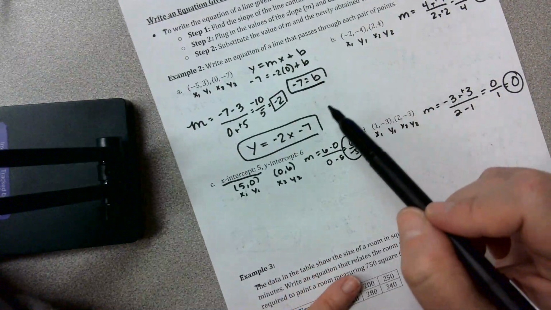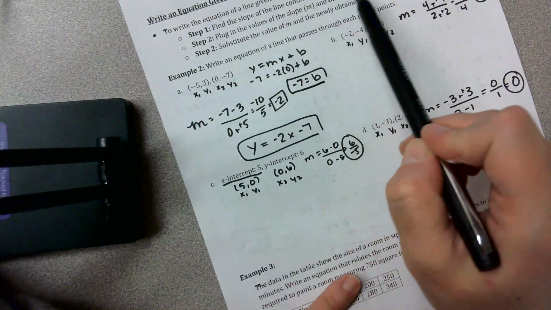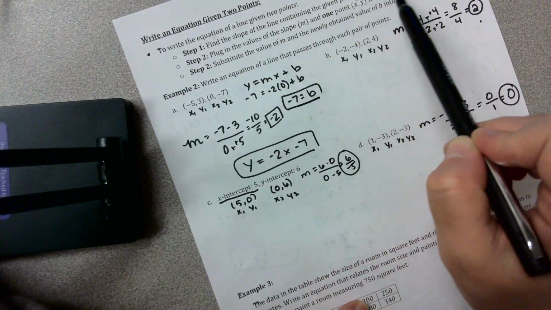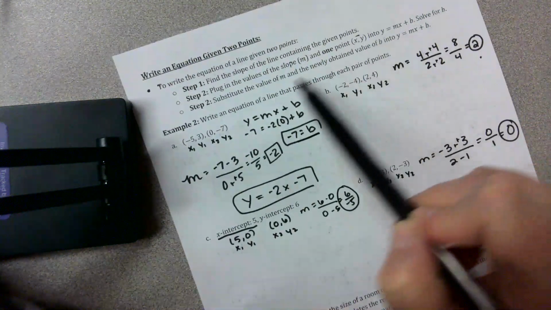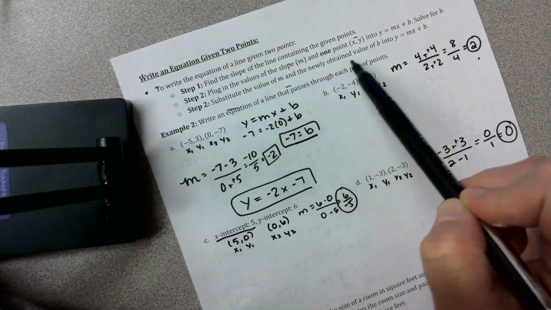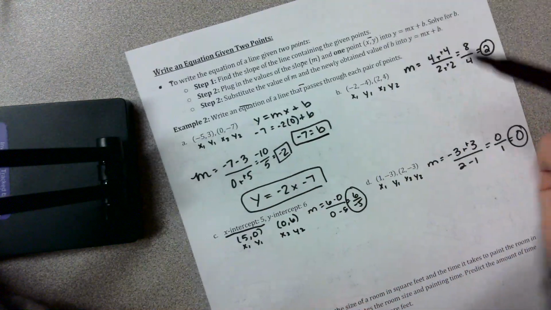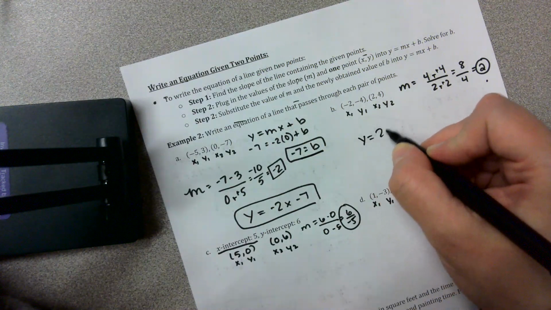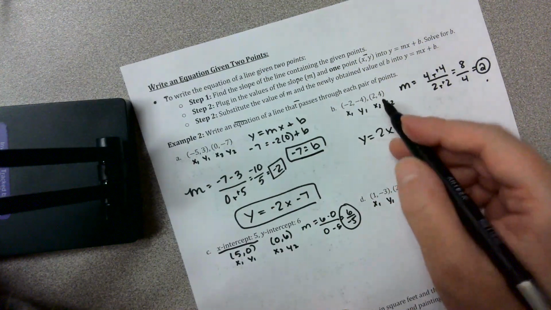Here, you're going to do it again. It said find the slope of the line containing the points. Done. Plug the values of the slope and one point into the equation, and then solve for b. Substitute the values of m and the newly obtained b into y equals mx plus b. So y equals 2x plus what?